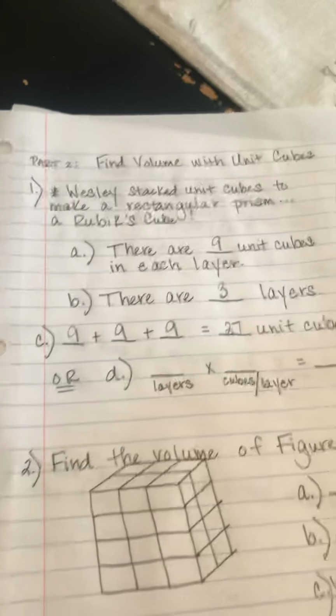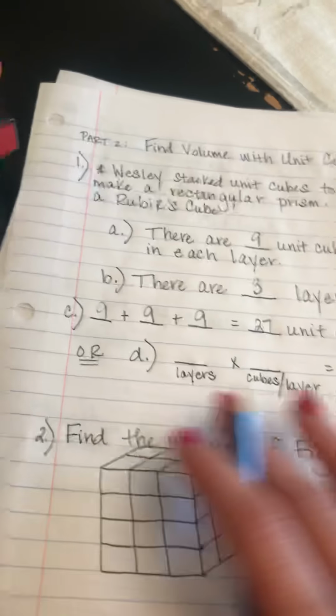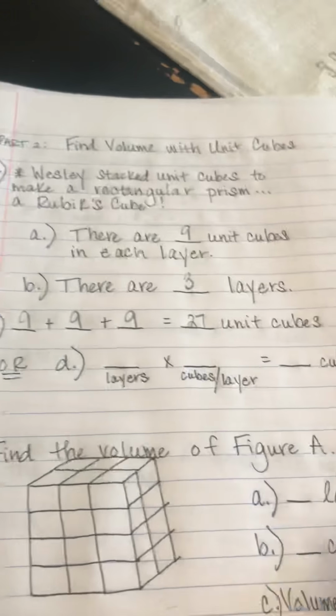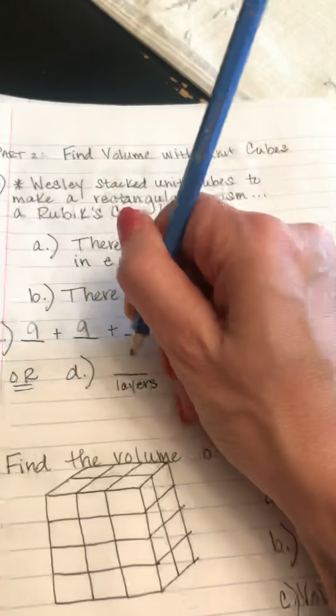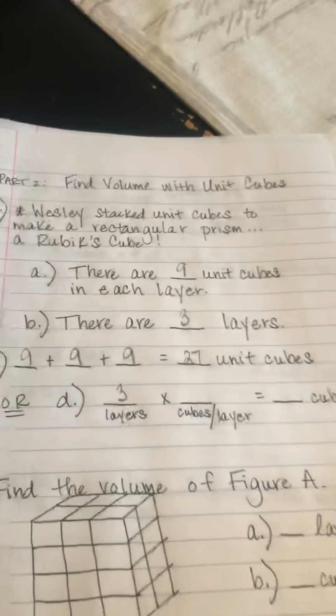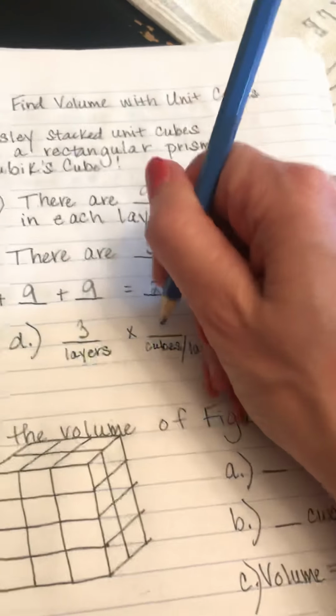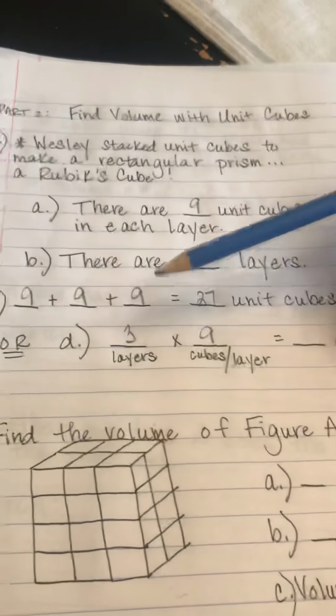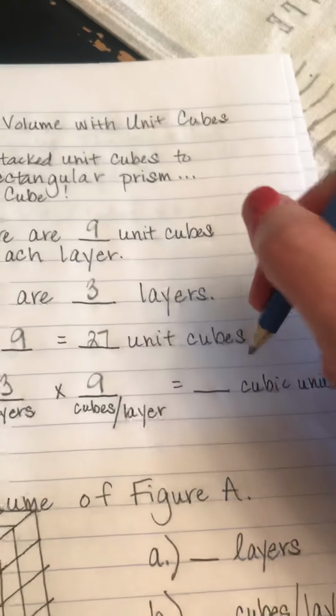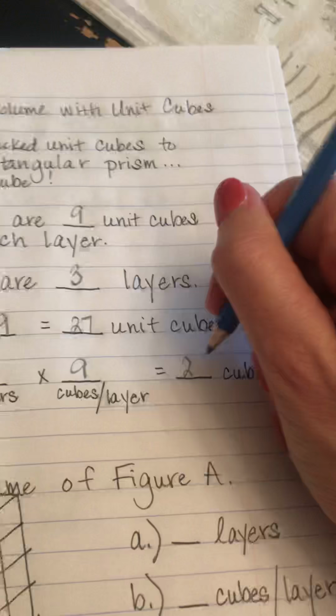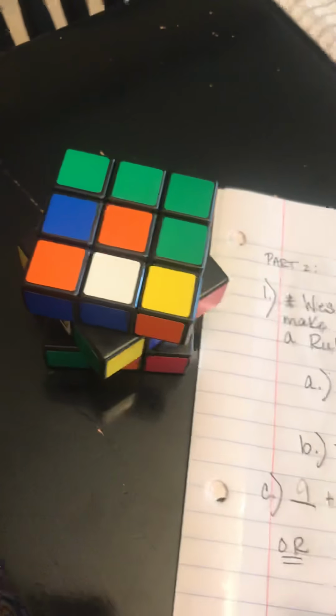Now, a faster way to do it is to say, how many layers are there? There are 3 layers. And how many cubes are in each layer? 9. So we would simply multiply 3 times 9 for a total of 27 cubic units, or little cubes.